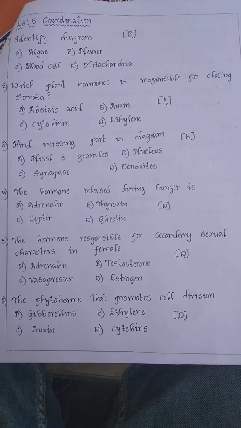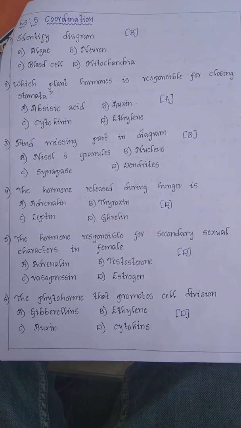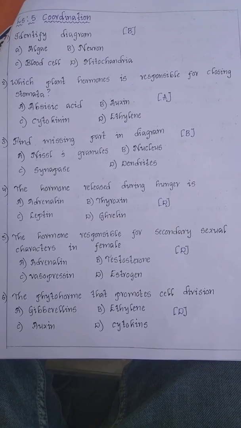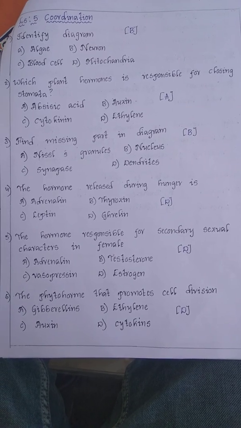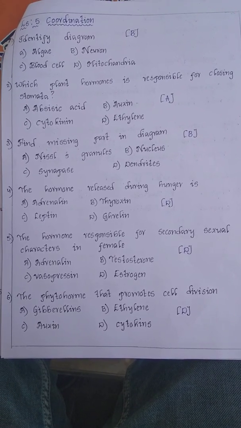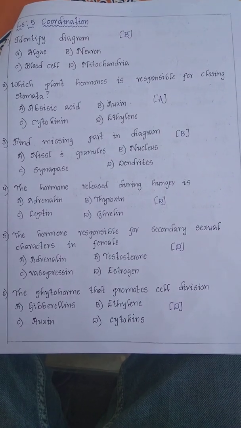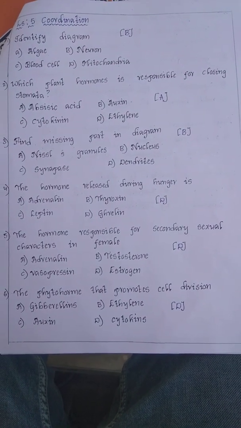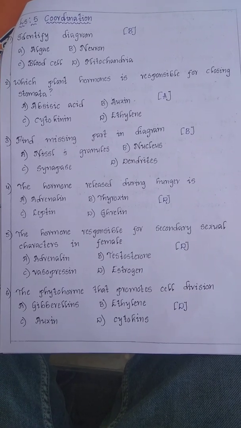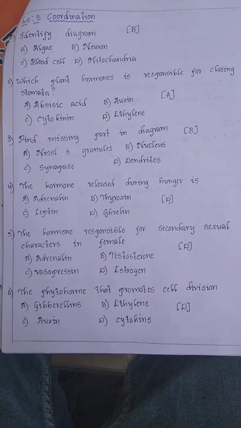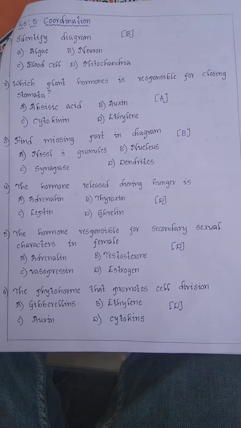Students, now coming to chapter number 5, coordination. Identify the diagram. We did not draw the diagram here. Obviously they may ask neuron, whatever it may be. Which plant hormone is responsible for closing stomata? That is abscisic acid. Find the missing part in the diagram.